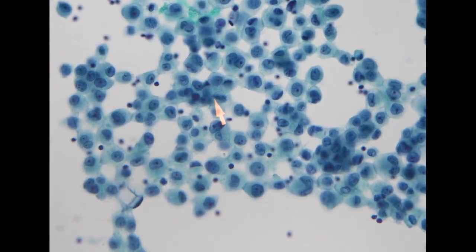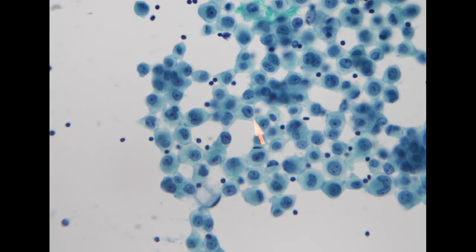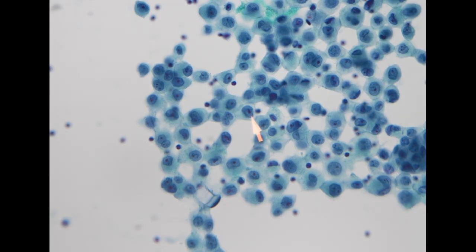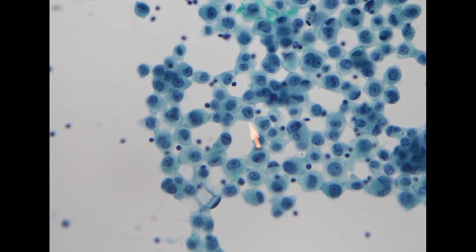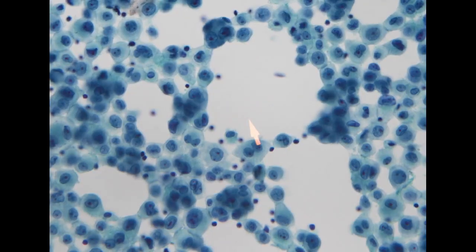And finally, I would say the nuclear atypia of these mesothelial cells is more prominent than in a reactive process. It is very easy to see nucleoli in the cells, with a very bizarre shape. For example, this one is a cherry red nucleolus with an elongated shape, which is also uncommon for a reactive type process.